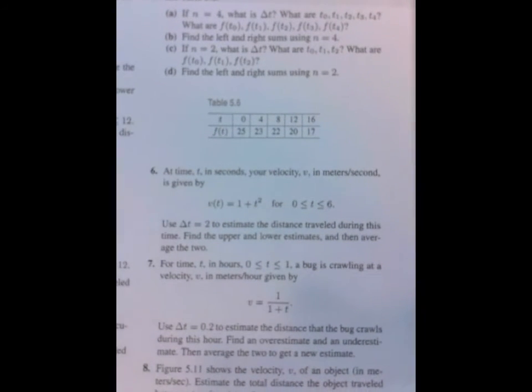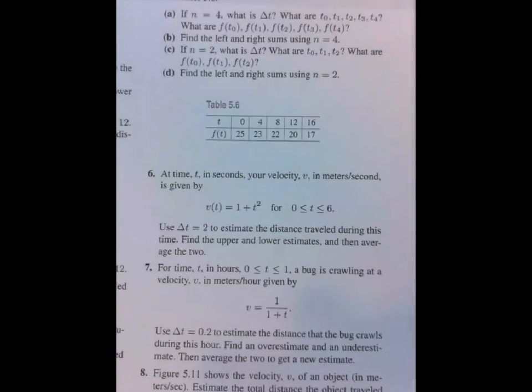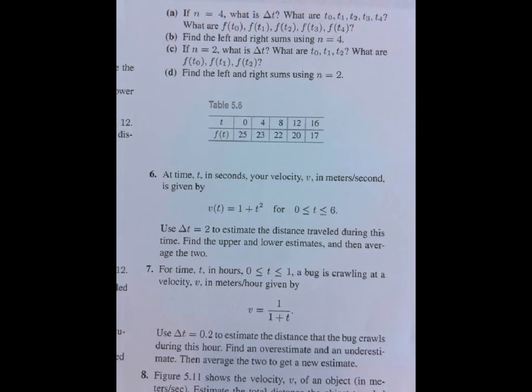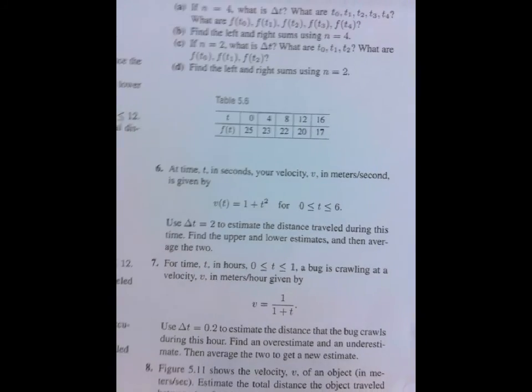Okay, then I think someone was asking about number 6, right? So let's see for number 6. I'll slide it down here on page 246. Left and right sums. Oh, there it is.